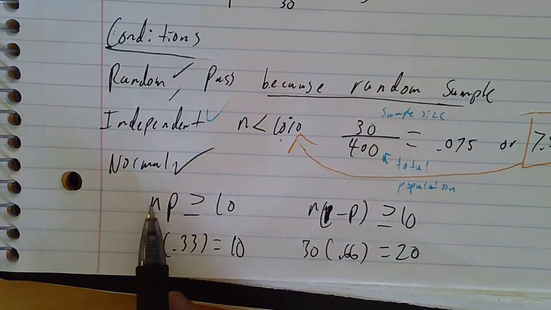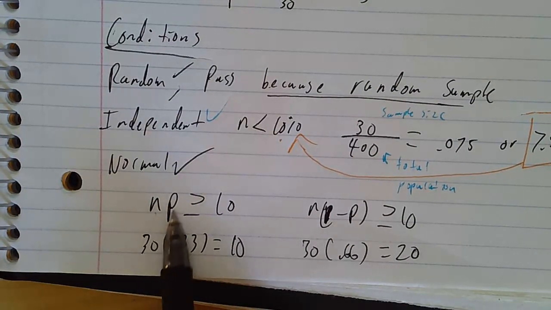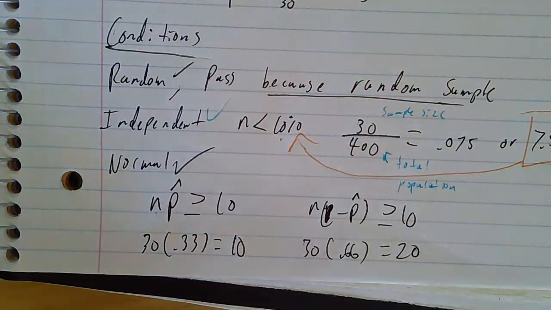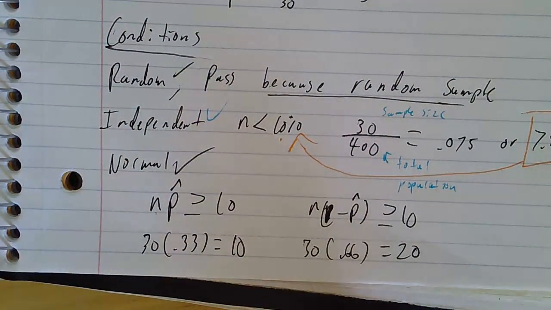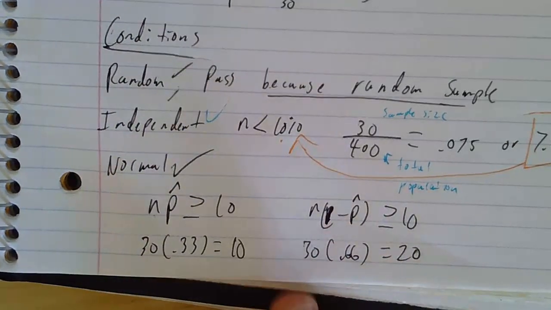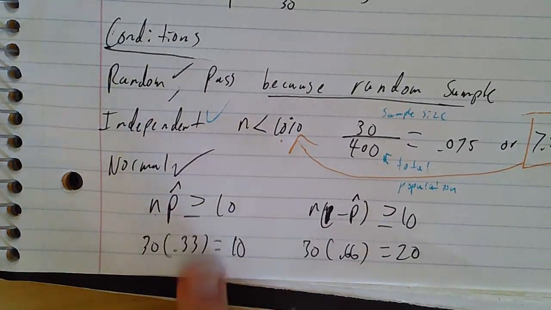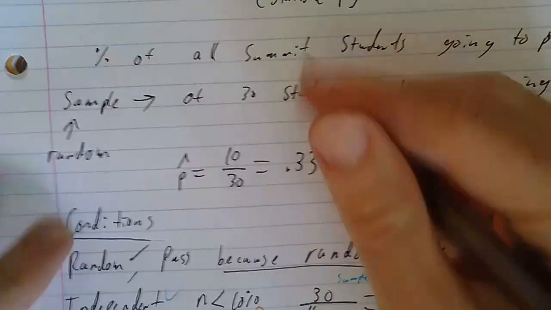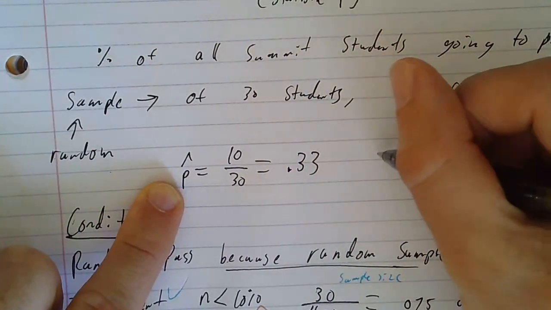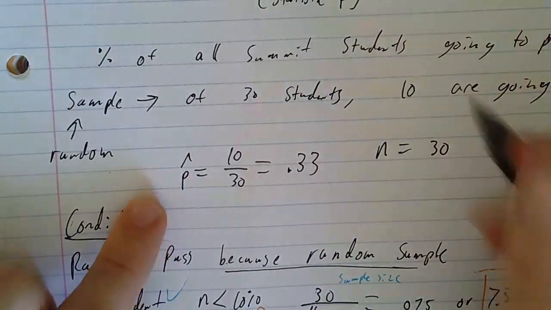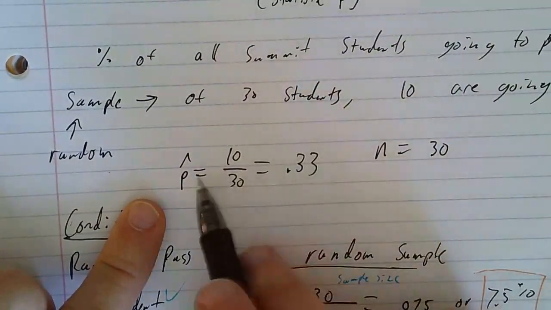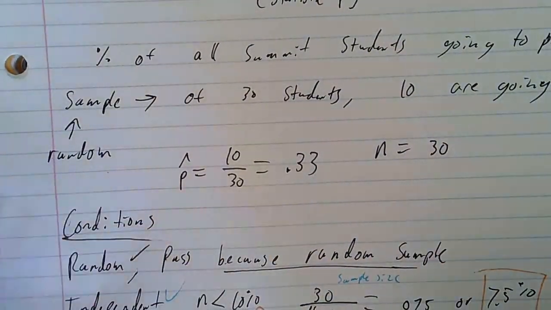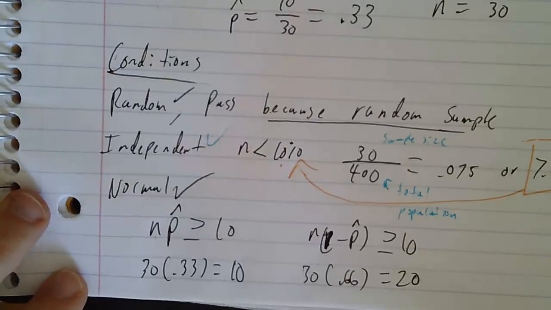You're plugging in your sample size and your proportion. In the case of confidence intervals, it is a p-hat. I don't want to confuse you here because it's different for the test statistic, which we're going to do later. But for this one, we used this as our p-hat, and n is 30. There's only two values. There's no regular p. It's different in the other question type. Okay, so we're good on conditions. Moving forward.